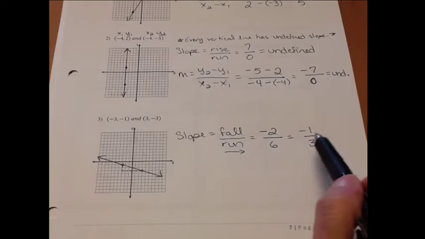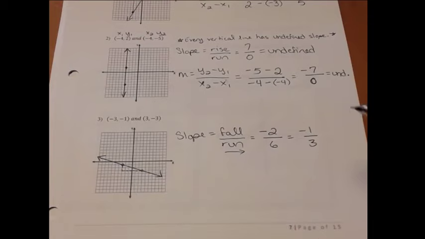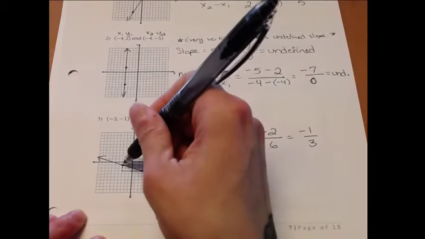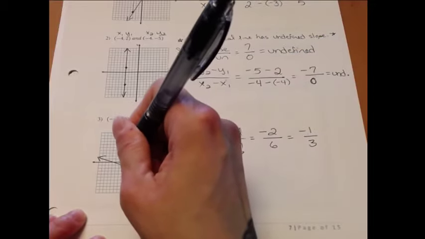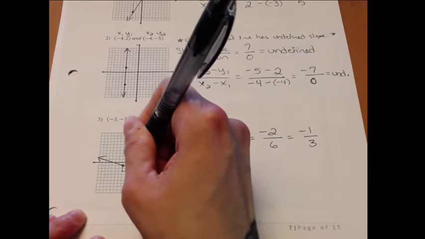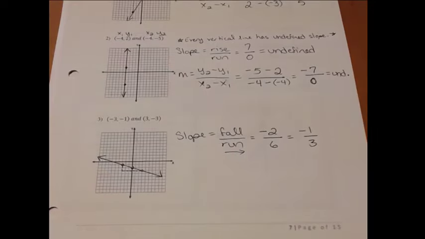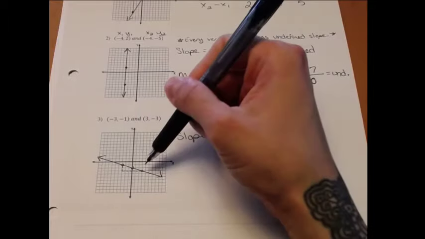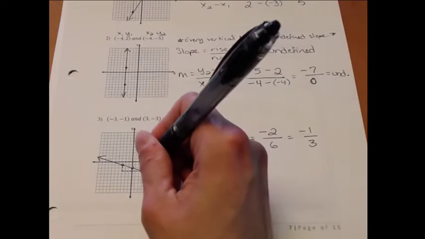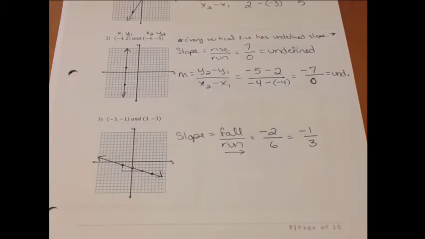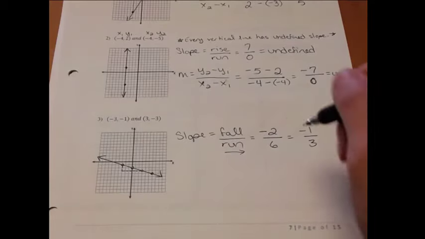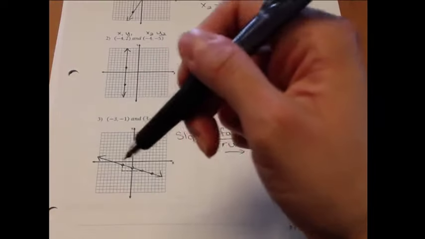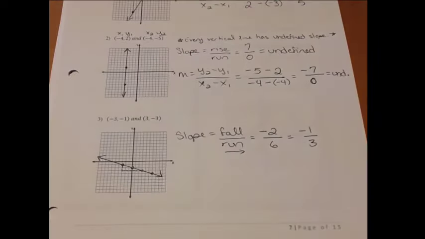Interestingly enough, I want to show you what this looks like on the graph itself. If we have a slope of -1/3, that means we fall 1 and run 3. Check it out. If I start at my original point and I fall 1 and run 3, I've just found another point on that line. I'll do it again. Fall 1, run 3. Bam. I'm now at the next point that I was given. I'm going to fall 1 and run 3. I just found yet another point on this line. So by applying the slope, we can literally find an infinite number of points on that line.